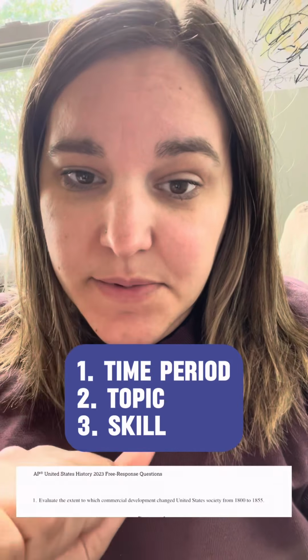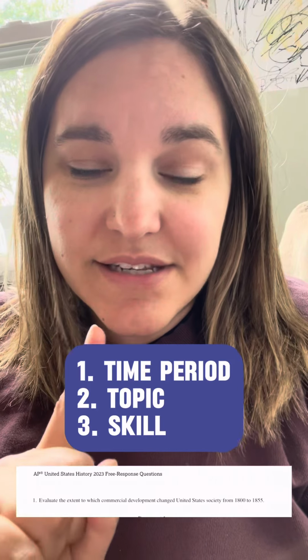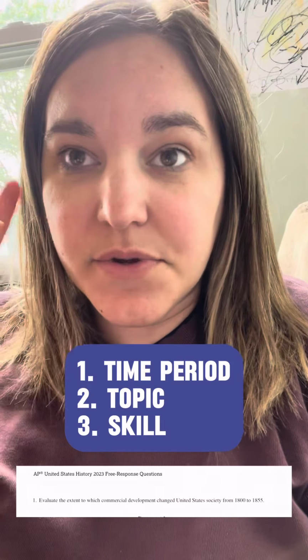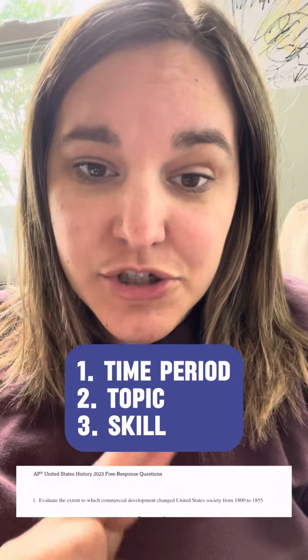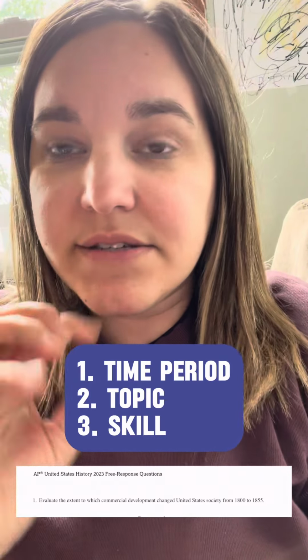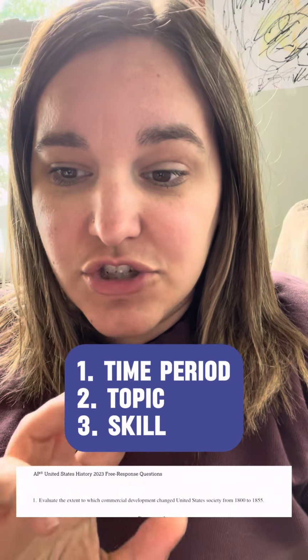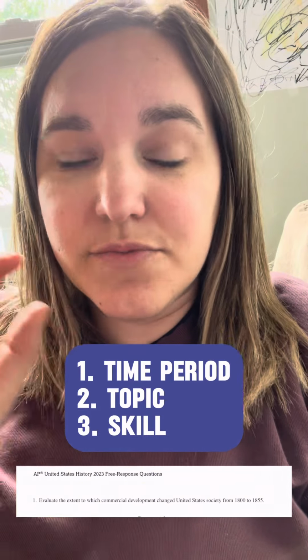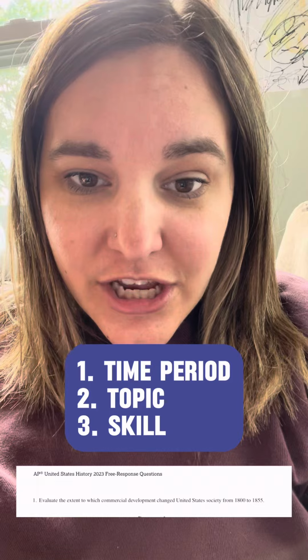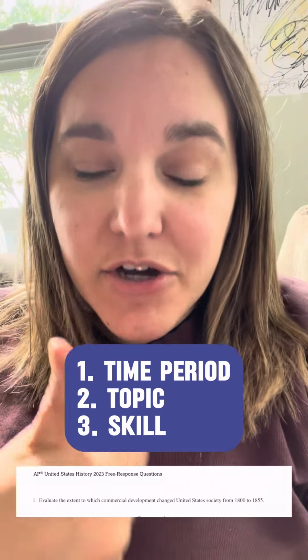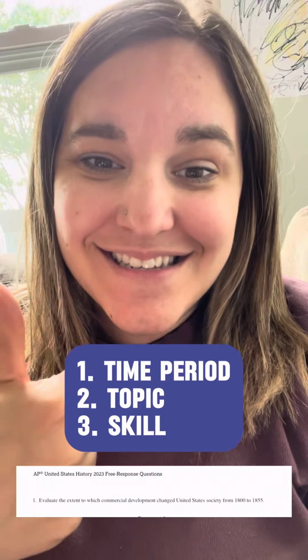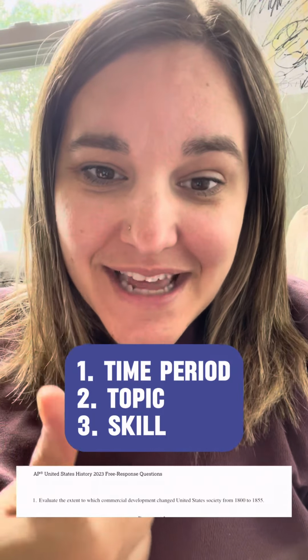If you're looking at the DBQ, you can see that the time period is 1800 to 1855, so we're thinking periods 3 and 4. Then the topic is commercial development, so we're thinking economics. And third, the skill, change: evaluate the extent to which, that means how much change. So we're looking at the time period of 1800 to 1855 about commercial development and the changes or the continuities that happened as a result.